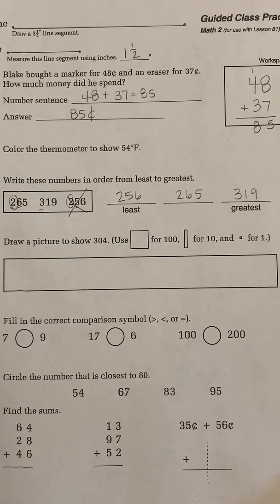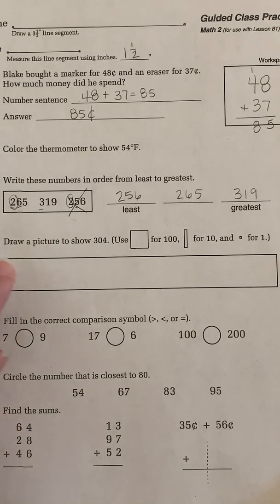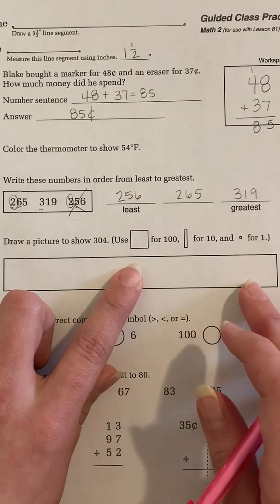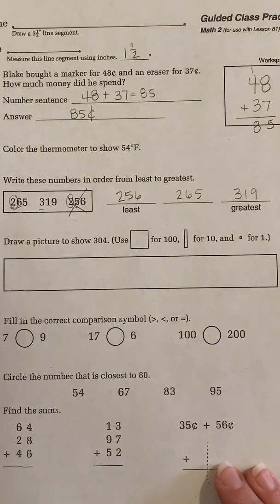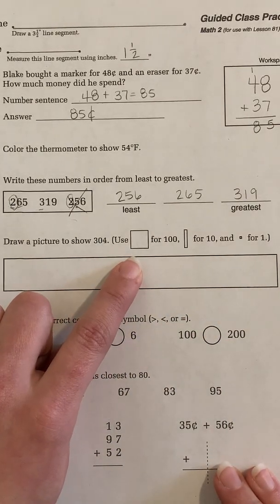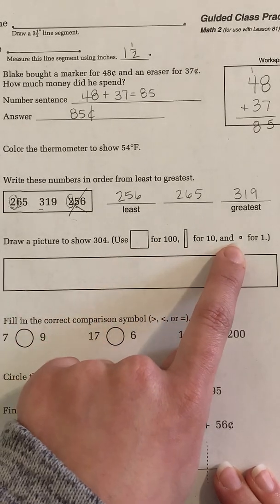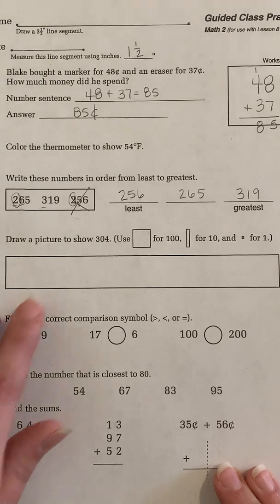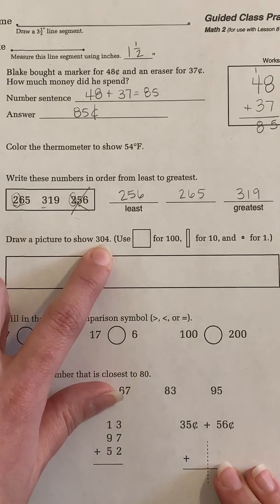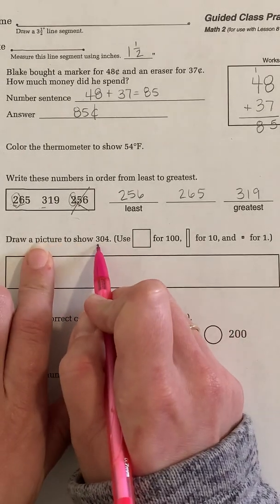Number 4. Draw a picture to show 304. We're going to use these symbols to represent our numbers. Remember, the squares are for 100, the sticks are for 10, and the little squares are for 1. 304. I'm going to start with my hundreds.